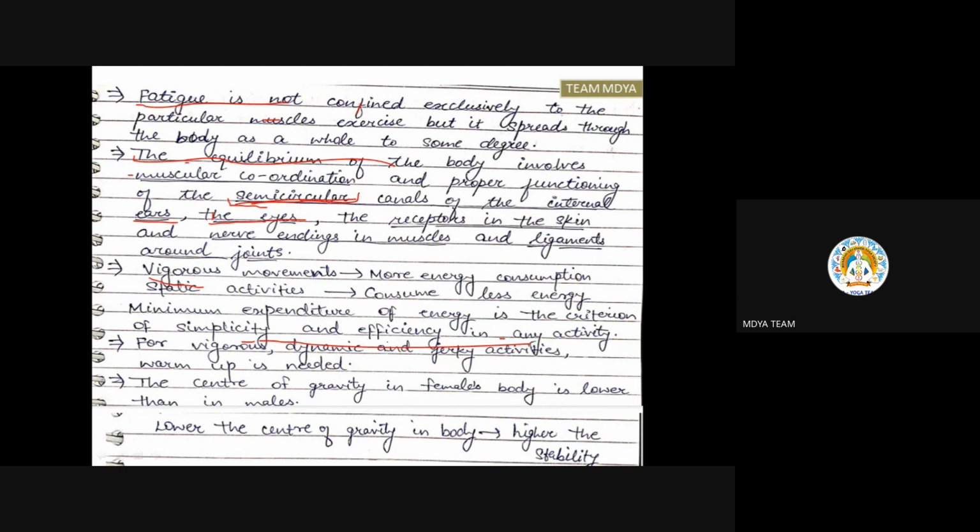For vigorous, dynamic, and jerky activities, warm up is needed. But we are not doing any jerky movement in yoga, so warm up is not that necessary. In today's time, we also see that some people do Surya Namaskar as warm up. There is no need of warm up in yoga because you are not doing any jerky or dynamic movement.